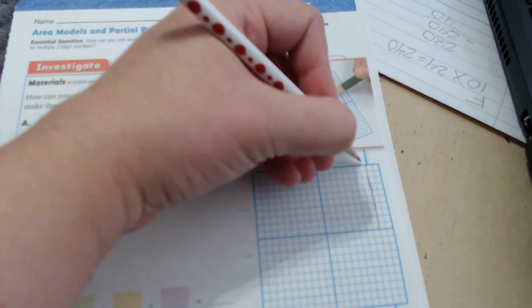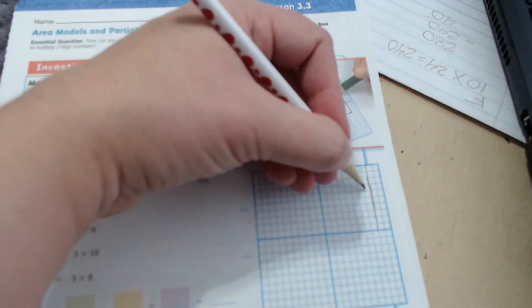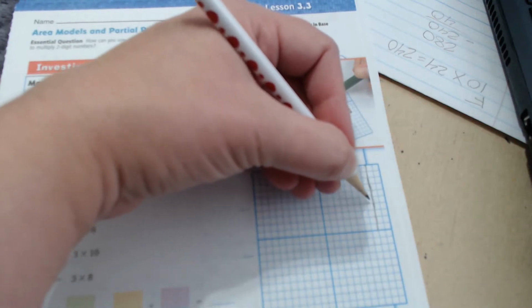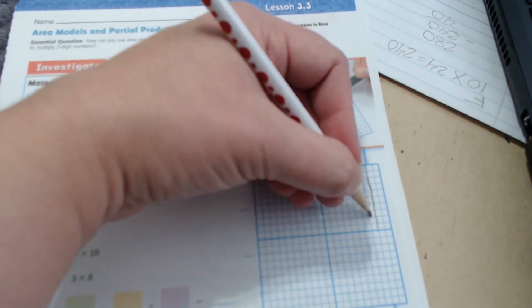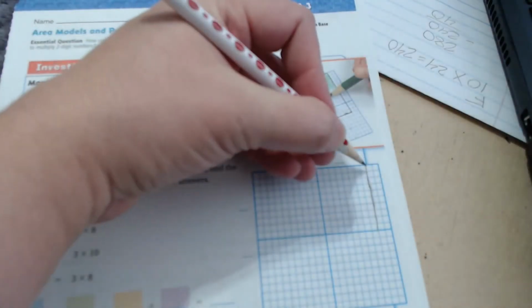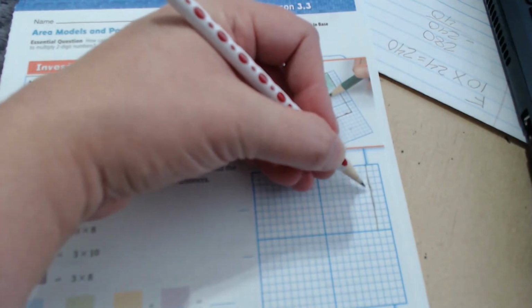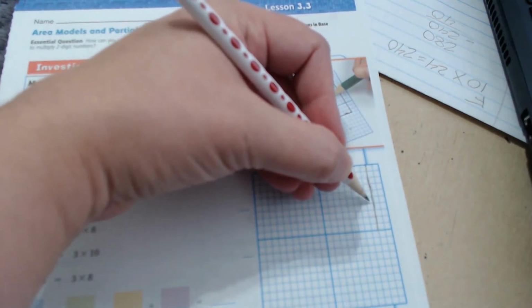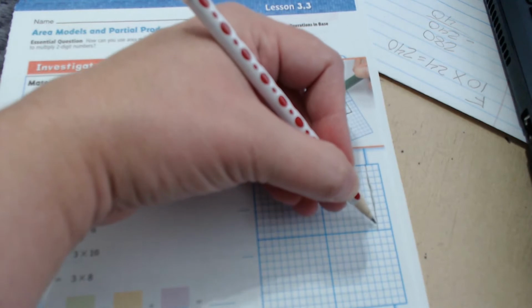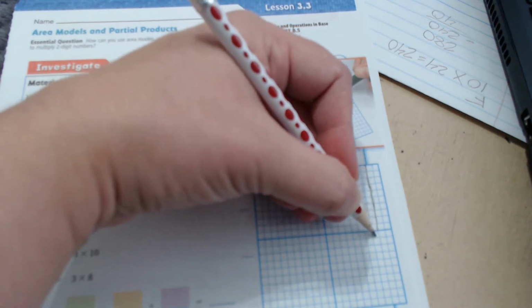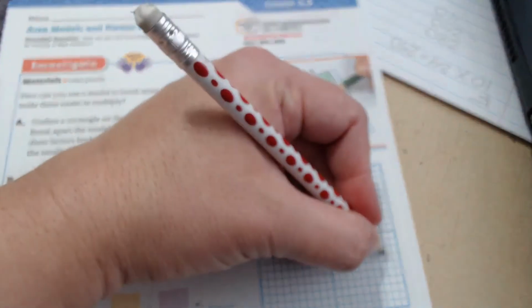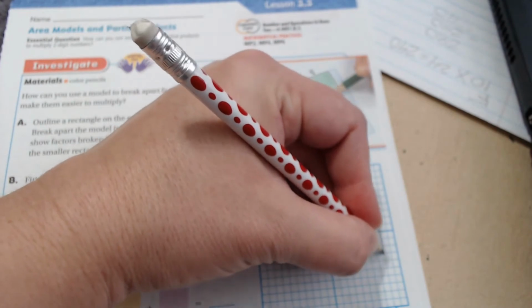Sorry, let me try that again. Sometimes you have to be more careful with your counting. 1, 2, 3, 4, 5, 6, 7, 8, 9, 10, 11, 12, 13. Okay.